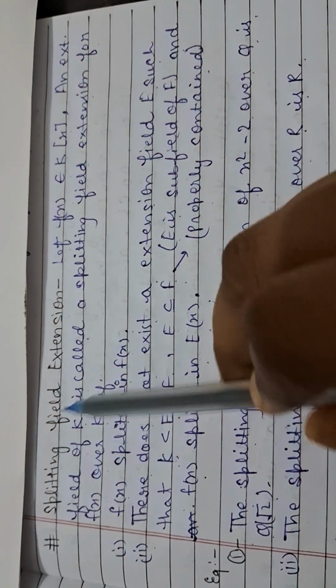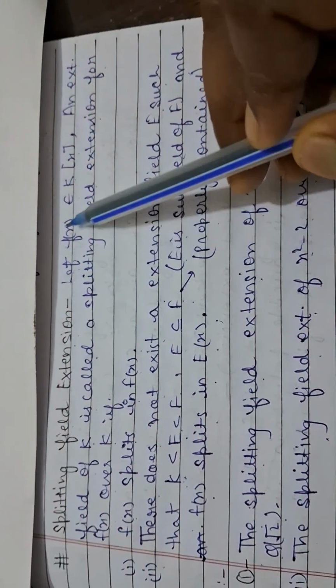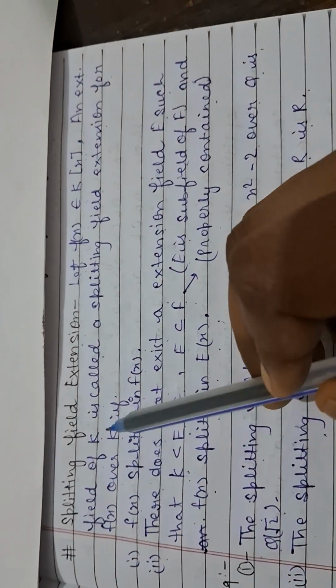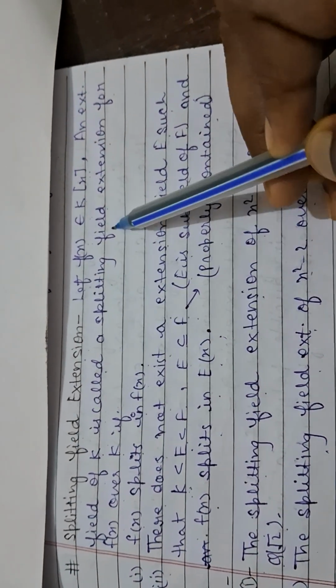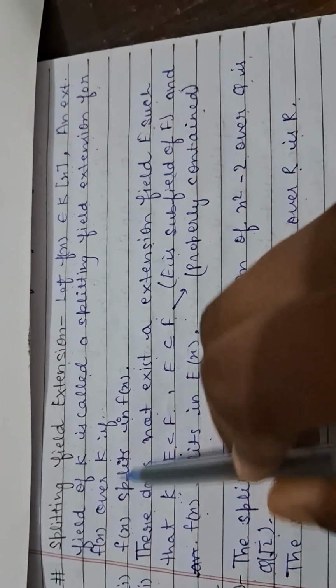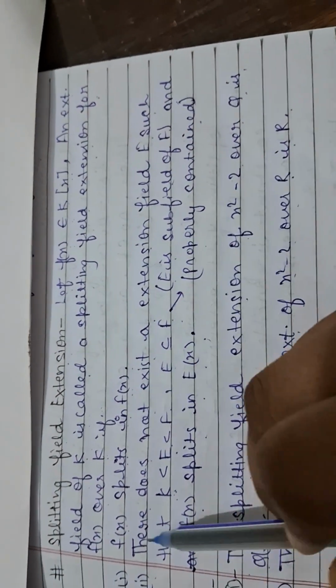Now, what is a splitting field extension? Let f(x) belong to K[x]. An extension field F of K is called a splitting field extension for f(x) over K if f(x) splits in F[x].